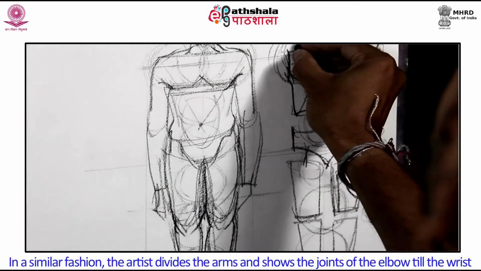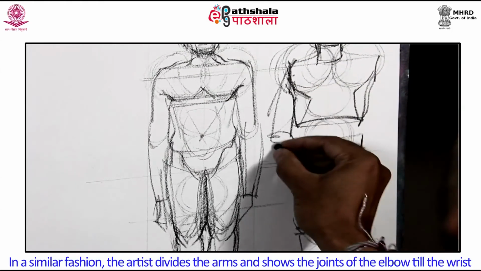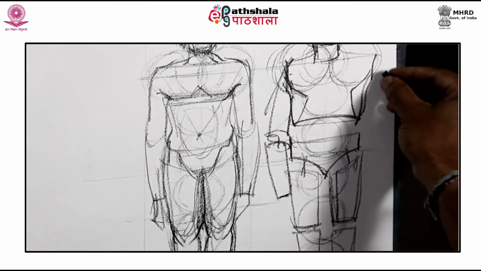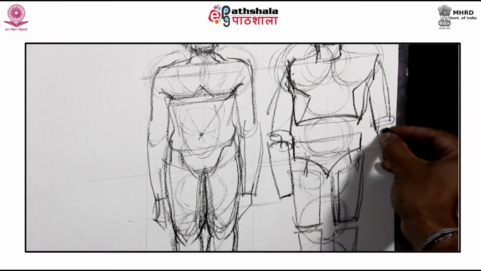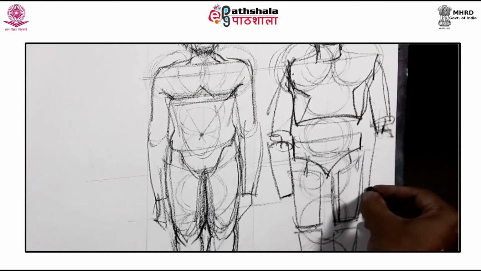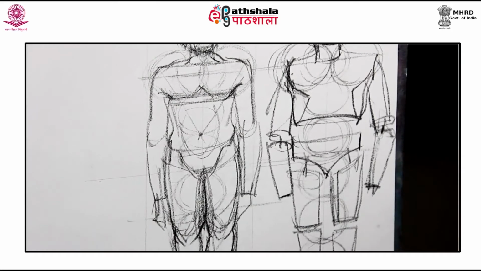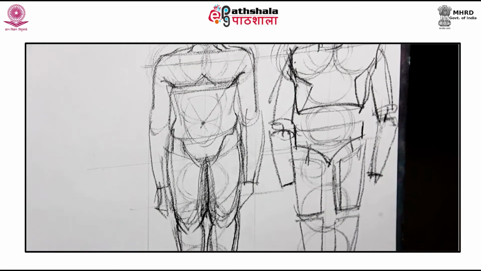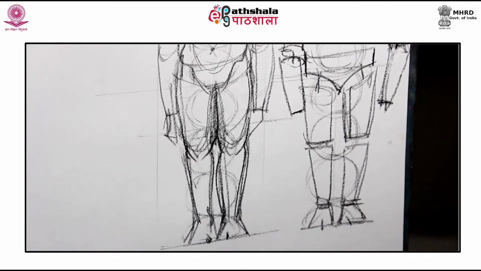In a similar fashion, divide the arms and show the joints of the elbow till the wrist. Then, in a few strokes, draw the feet.